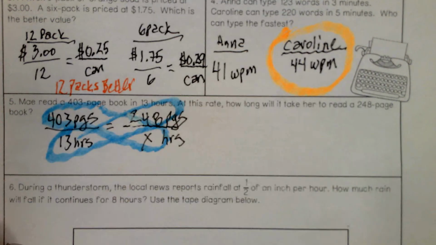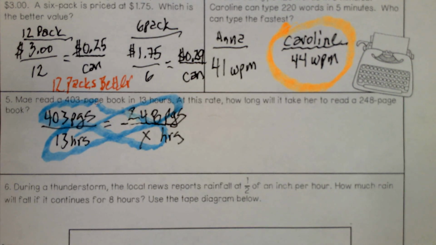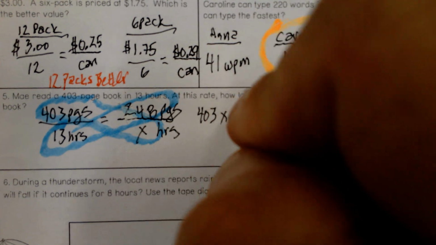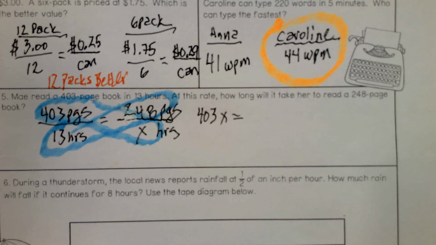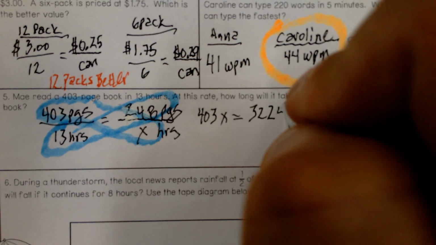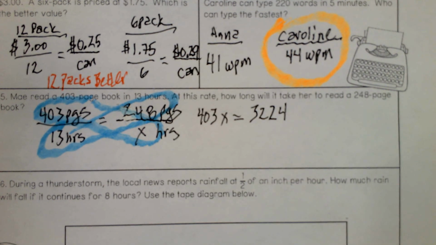I want to just remind you we can create a proportion. So let me do the cross multiplying, right? The butterfly, as I like to call it. So this is 403 x equals 3,224. And remind me, just to show me that you know this, what do I do to solve this equation now?